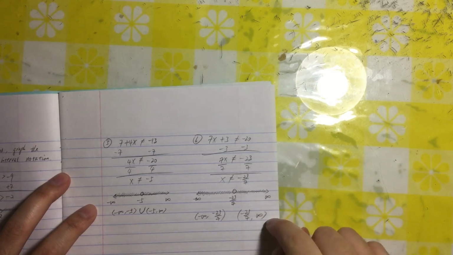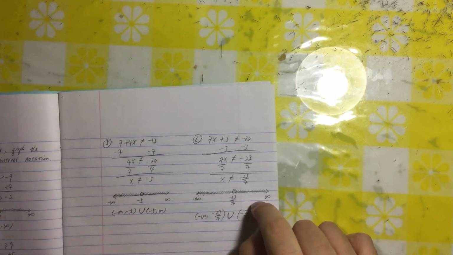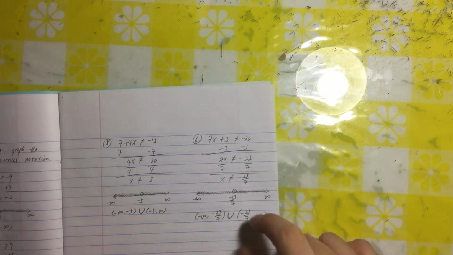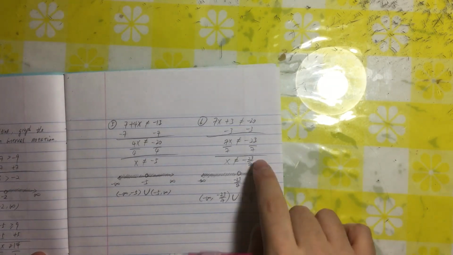If there are 2 intervals, we use union in the middle to connect the two intervals. That's the interval notation for the solution.